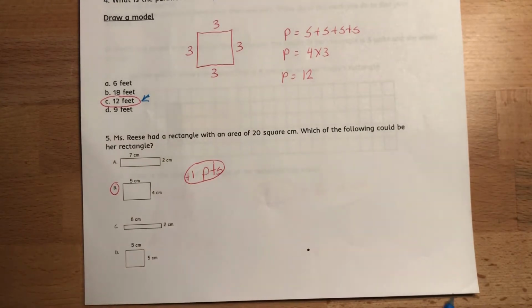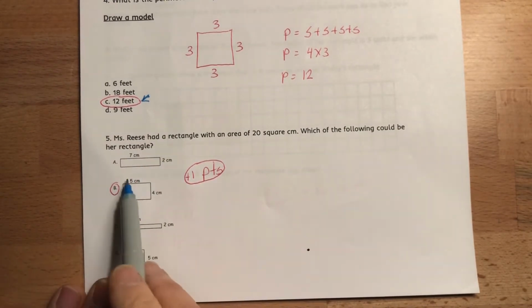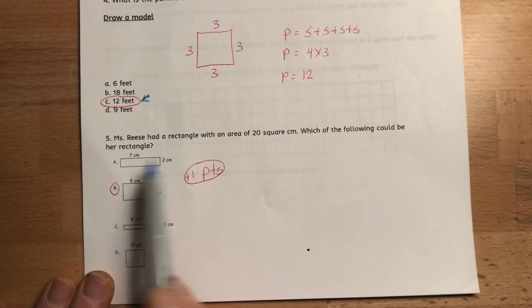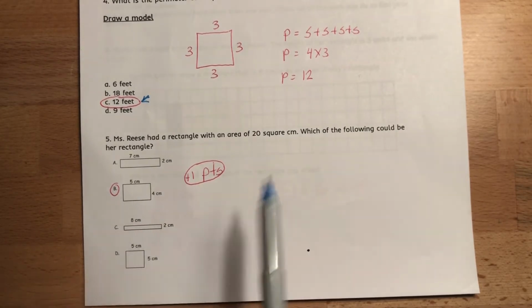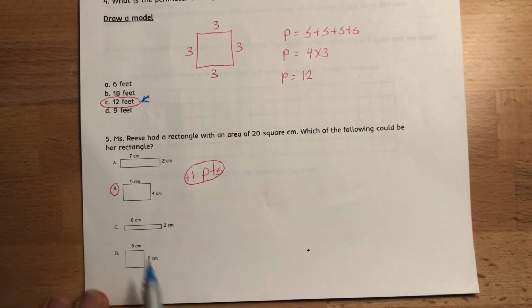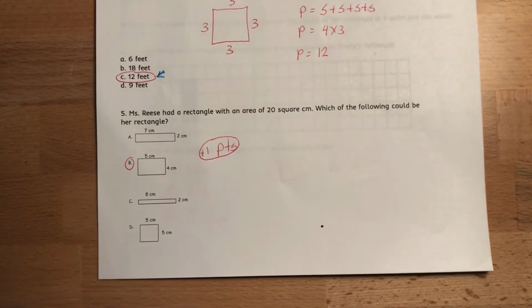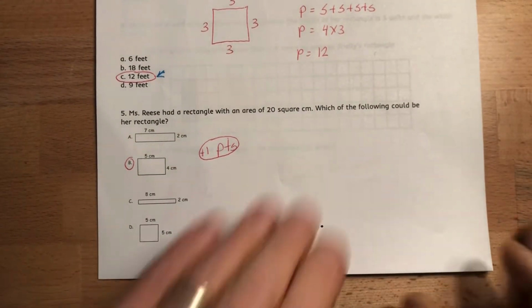So if I know area is length times width, all I have to do is multiply these numbers, and whichever one comes out to be 20 square centimeters is my answer. This one's 14, that's not it. 5 times 4, that's 20. That has to be it. But just to check, 8 times 2 is 16, 5 times 5 is 25. So B was the correct answer here.